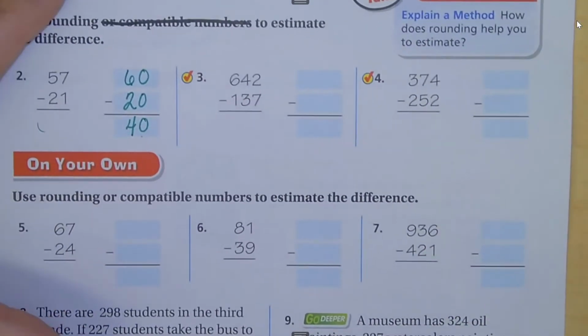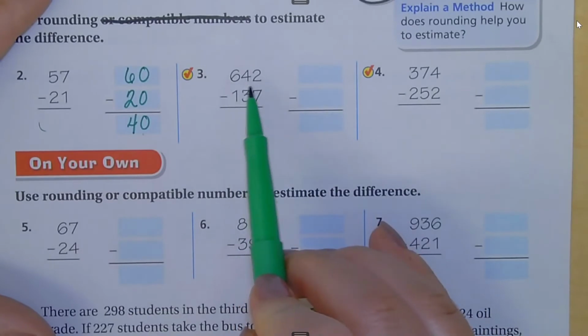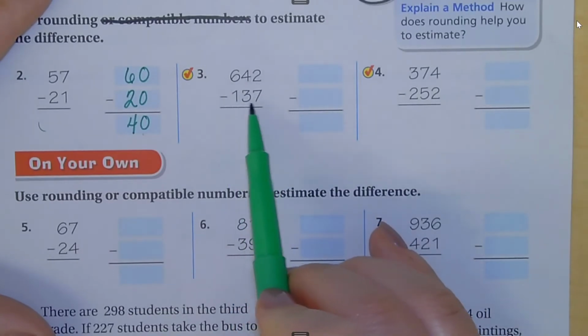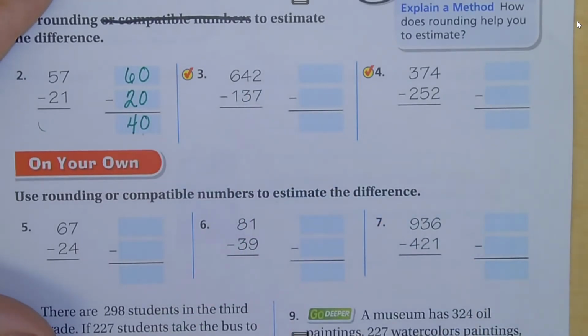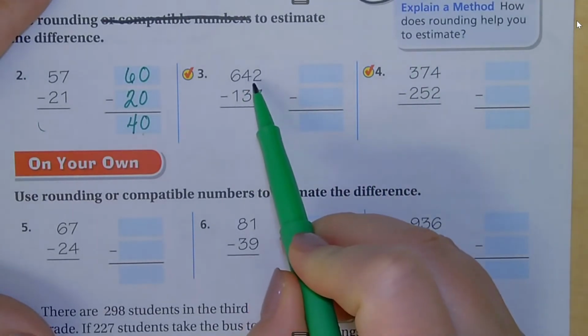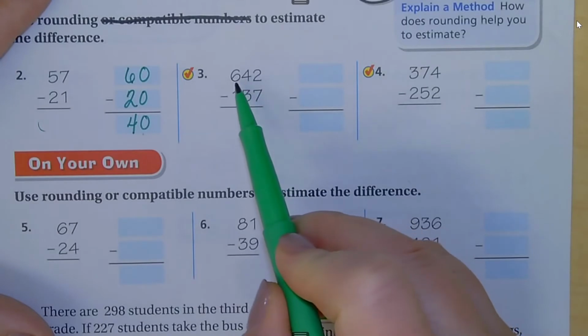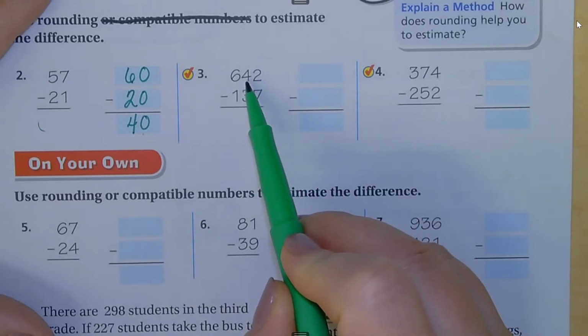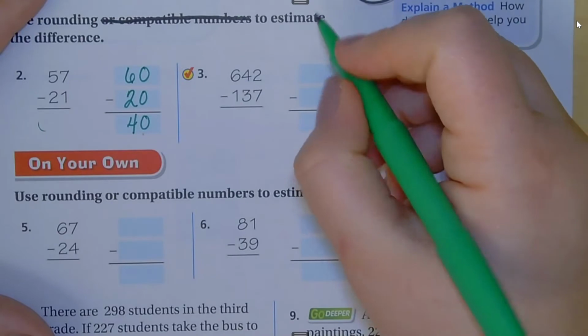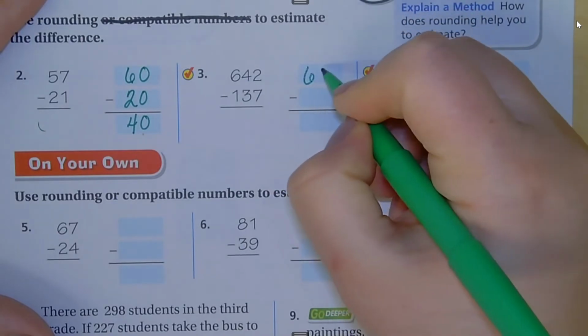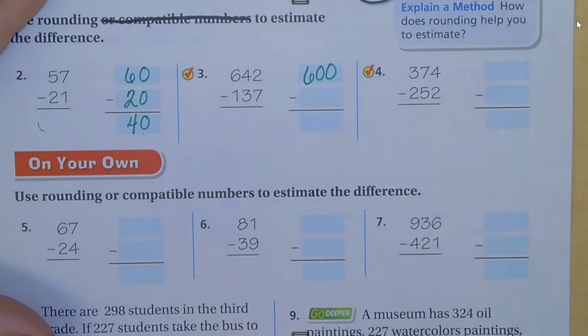Okay, look at the next problem. 642 minus 137. Let's round it to the nearest 100. 642 rounded to the nearest 100. Look at your number in the hundreds place. Look to its neighbor to the right, and it's 4, which is less than 5. So that tells me that my number is going to stay the same. So 642 rounded to the nearest 100 is 600.